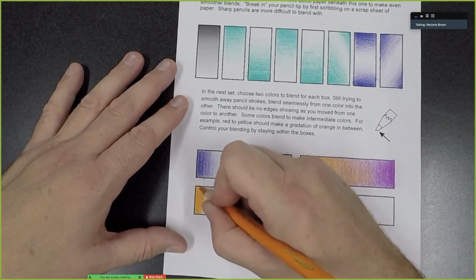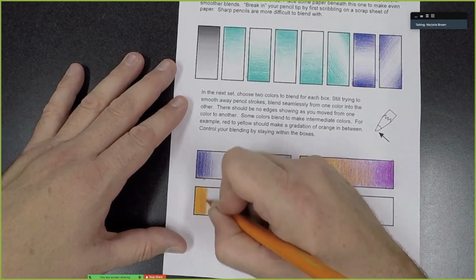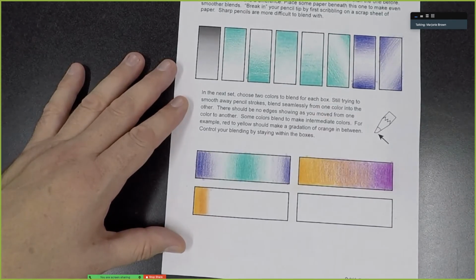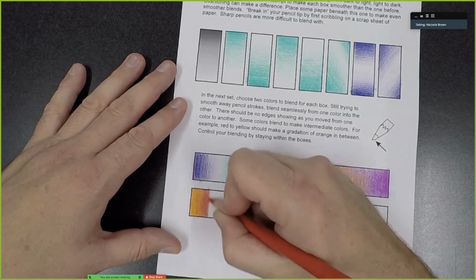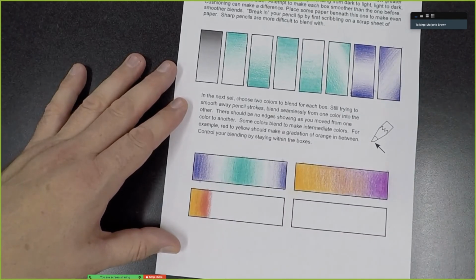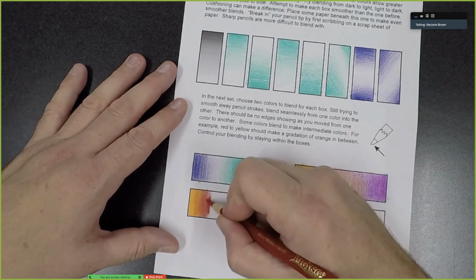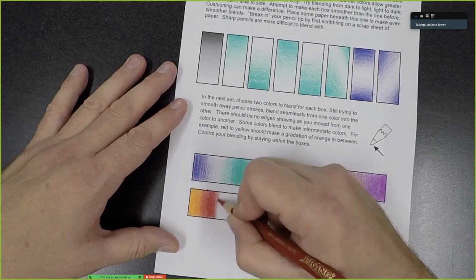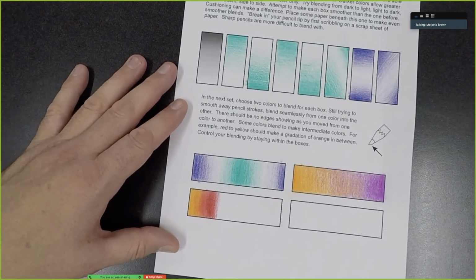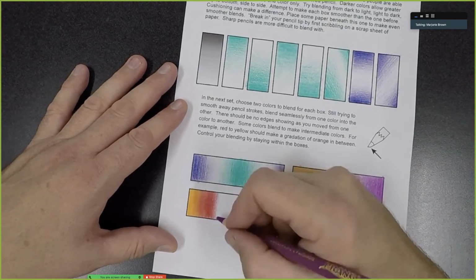Now this is basically creating a full value range of the rainbow with the tertiary colors, the in-between hues, to create a full value range of the prism, all the colors of the rainbow.